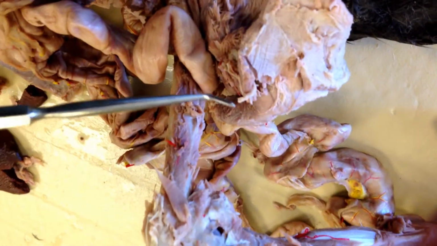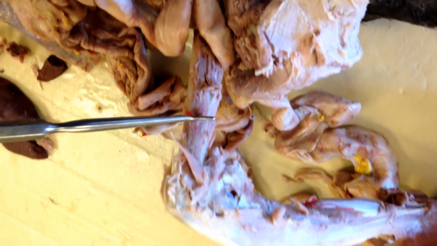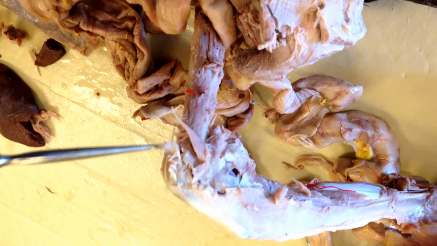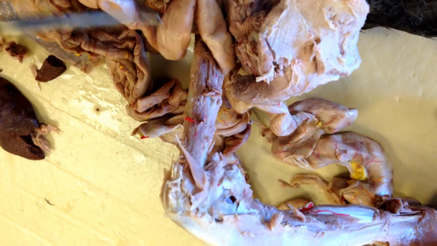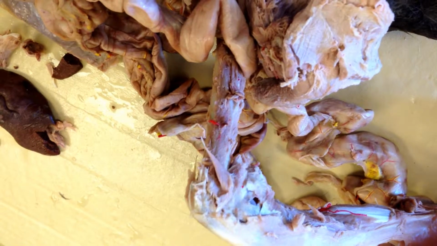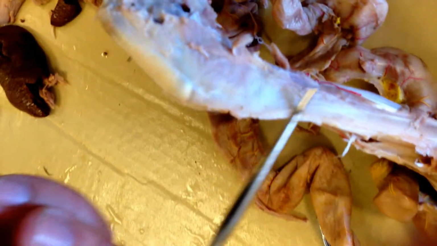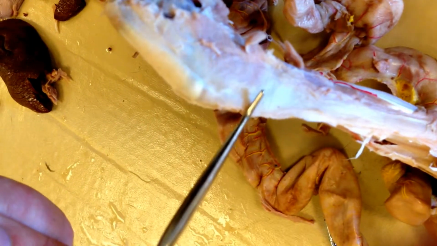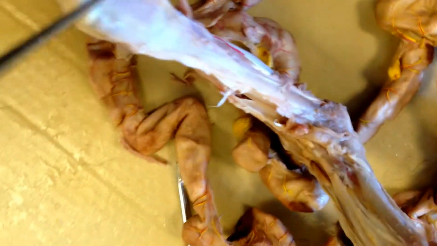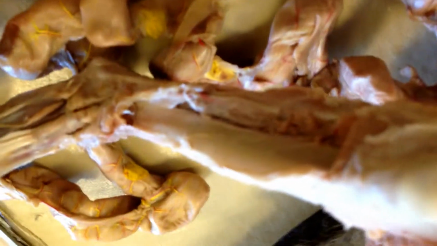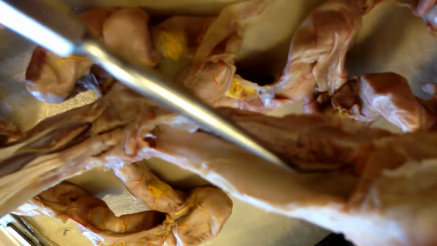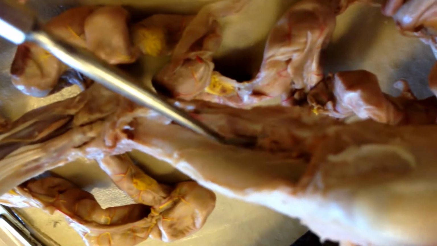Going down to the lower leg, this bone, the upper part of the lower leg, this is number 53. Number 54 is the larger bone of the lower hind leg. And number 55, we gotta come around. Number 55 is the smaller bone of the lower hind leg.